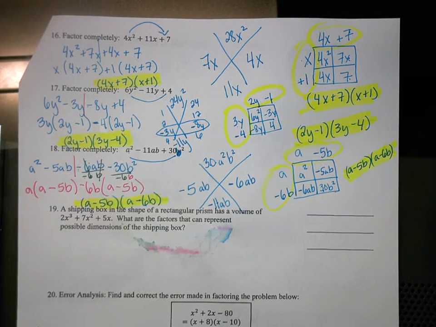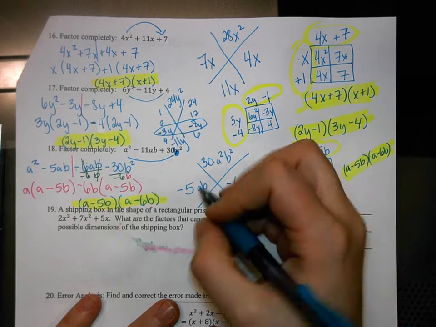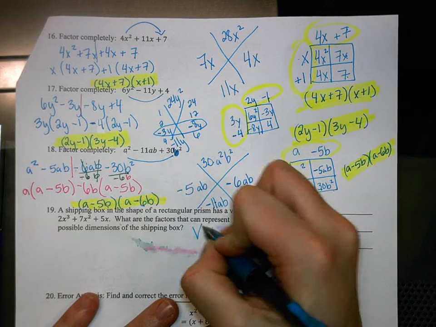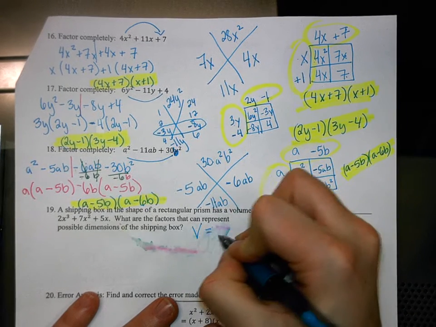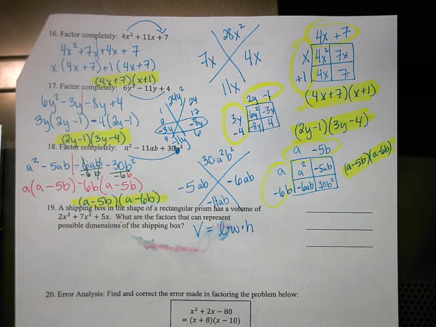A shipping box in the shape of a rectangular prism has a volume of 2x cubed plus 7x squared plus 5x. What are the factors that can represent the possible dimensions of the shipping box? Remember, volume of a rectangular prism is length times width times height. We learned that last semester.